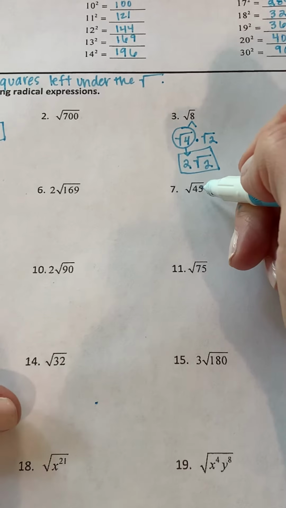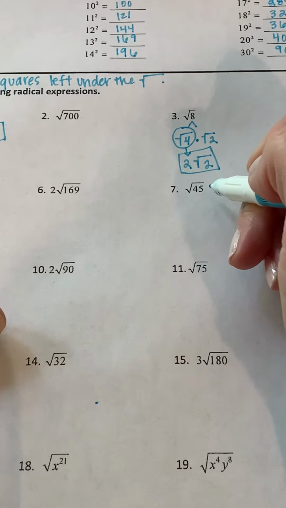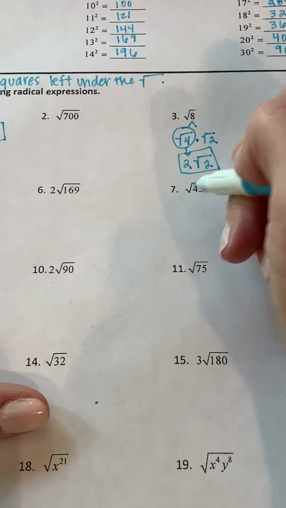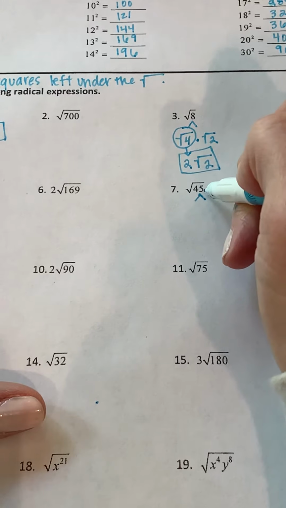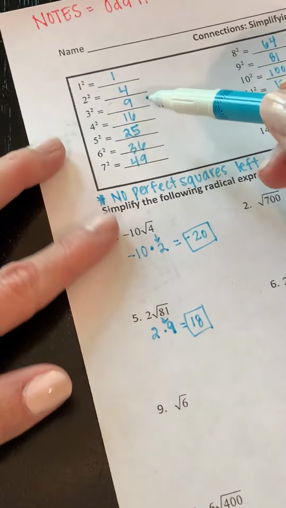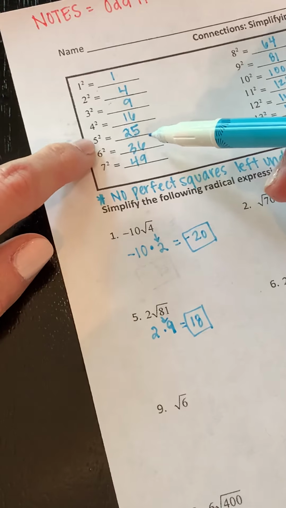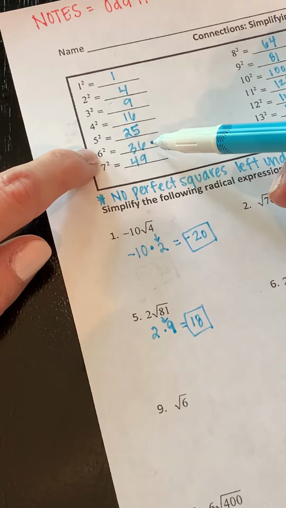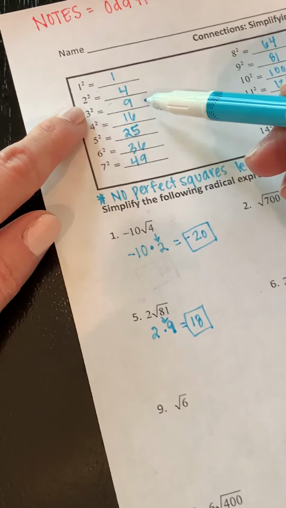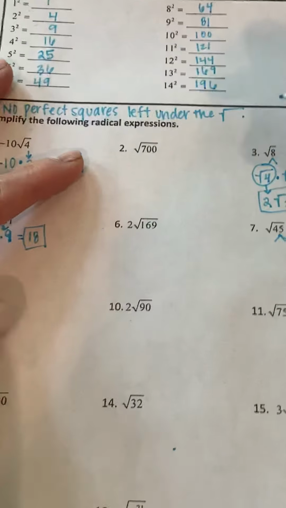Number 7, square root of 45. Is 45 a perfect square? No, it's not. When you put that in your calculator, you get a decimal. So that lets you know it's not a perfect square. So I'm going to think about perfect square factors of 45. And you can use your chart as a guide. I know I wouldn't start at 49, so I'd start looking down through here and I would do 45 divided by 36. That's not going to go into it evenly. Divide by 25, that doesn't work. Divide by 16, that doesn't work. But if I divide 45 by 9, I find that 9 times 5 will give me 45.